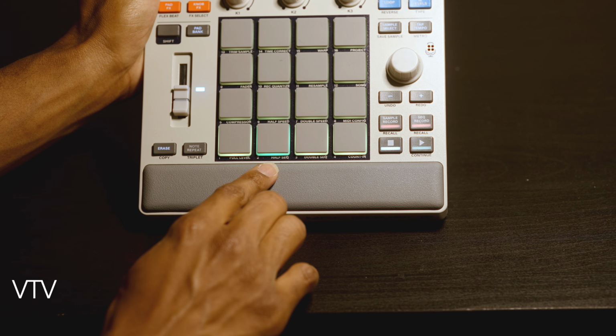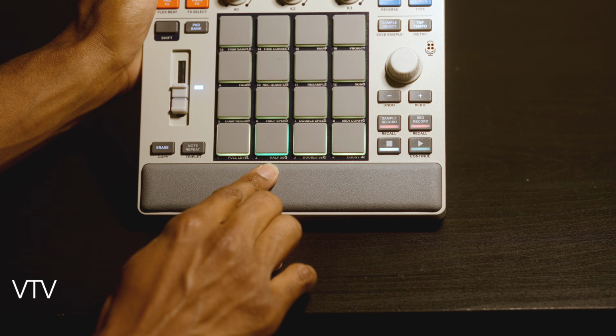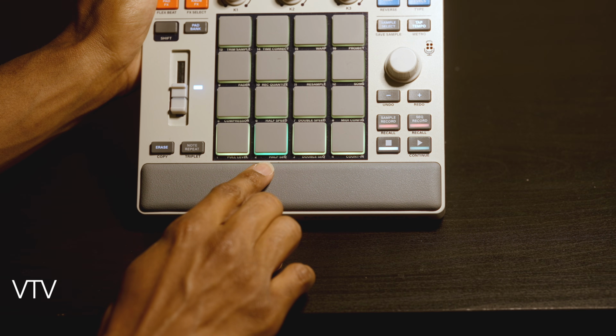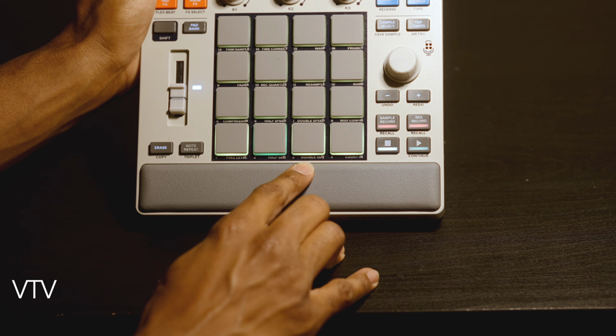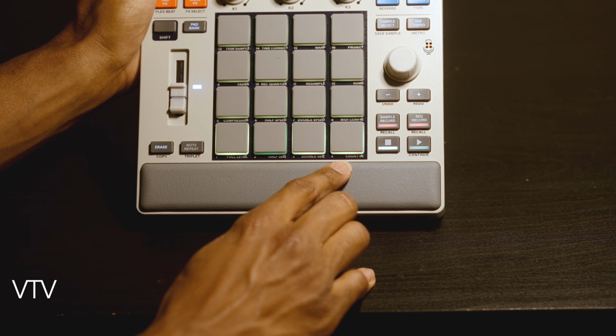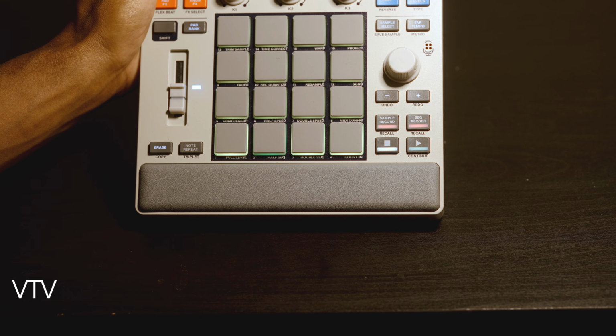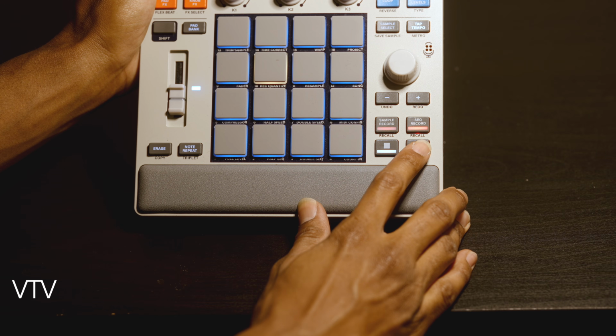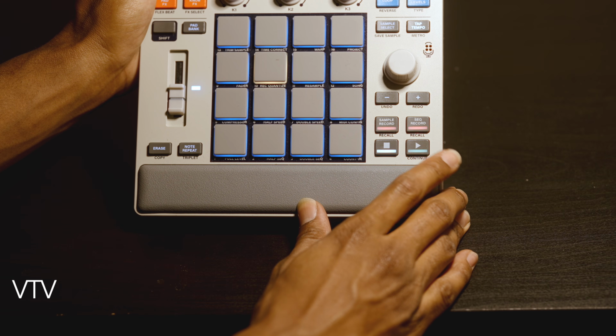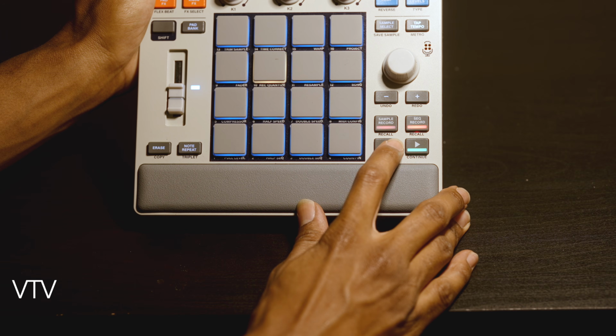And half sequence, which we've already demonstrated earlier, as you see there, is the secondary function of pad 2. The secondary function of pad 3 is double sequence, and pad 4 could be count in if you want that count in before you get started. If you're on sequence record and you press sequence record and press play, you get your count in.